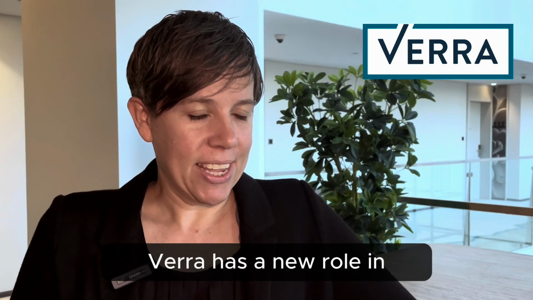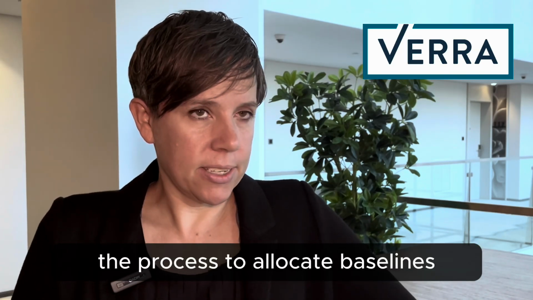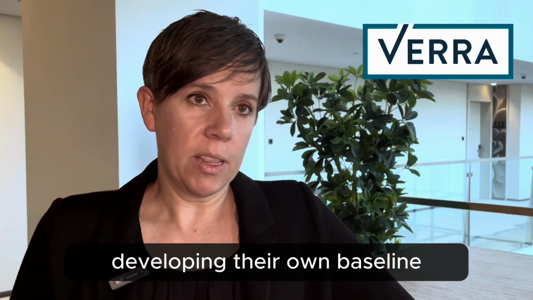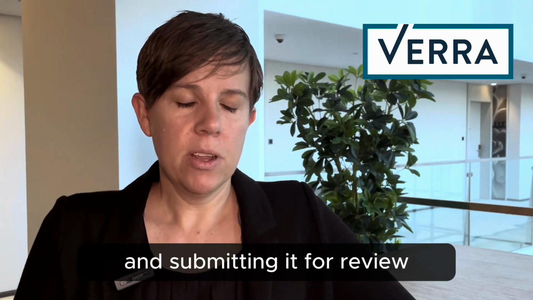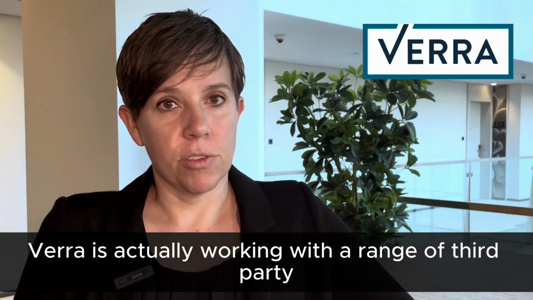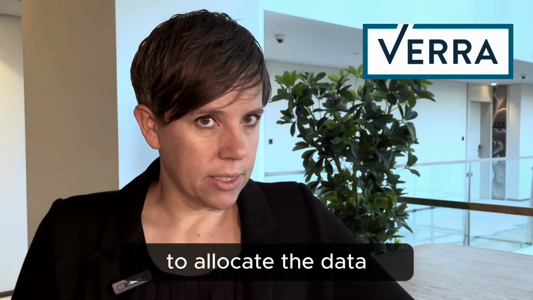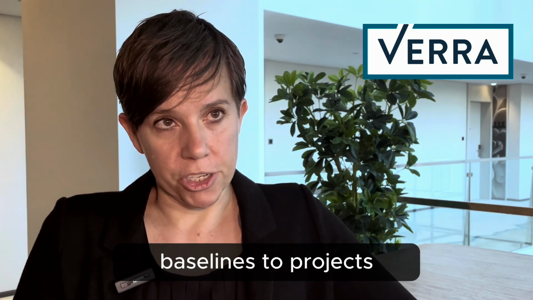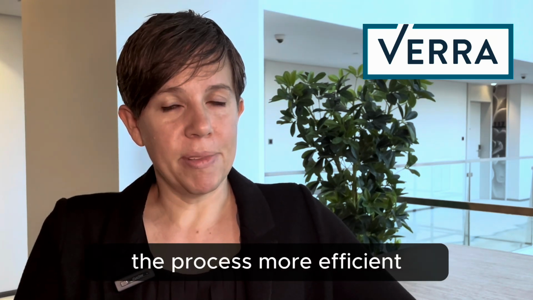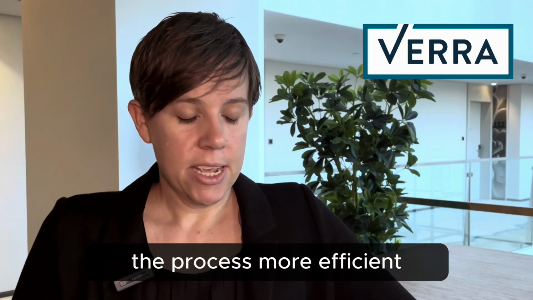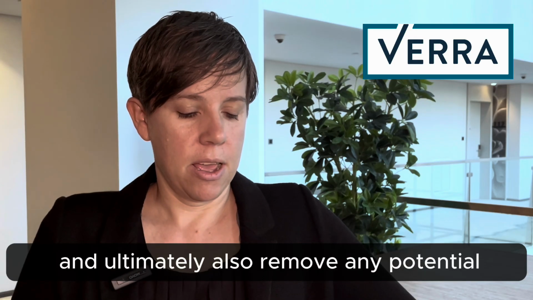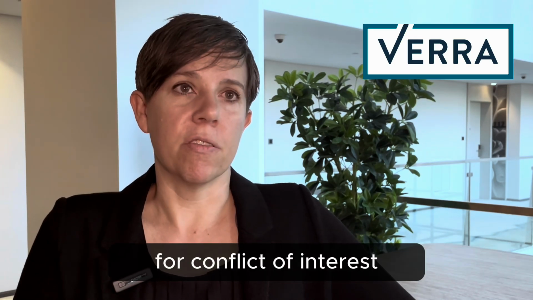Verra has a new role in the process to allocate baselines. So instead of project developers developing their own baseline and submitting it for review, Verra is actually working with a range of third-party providers to collect the data, to allocate the data, and essentially we'll be giving those baselines to projects, which should make the process more efficient. It should reduce the cost of baselining for project developers, and ultimately also remove any potential for conflict of interest.